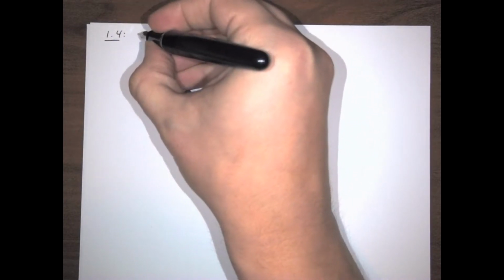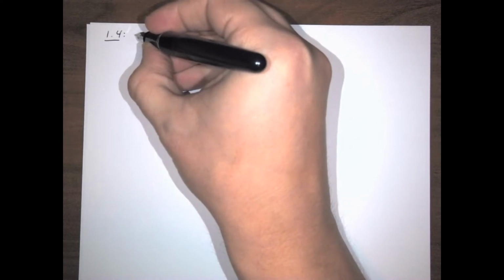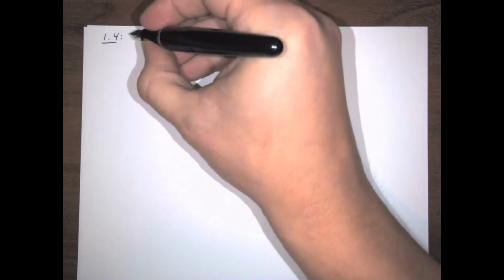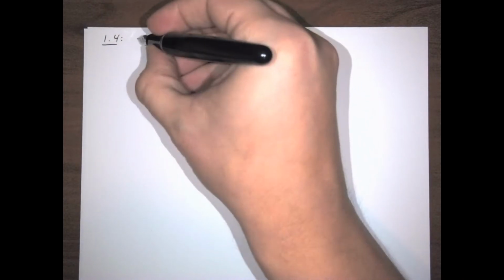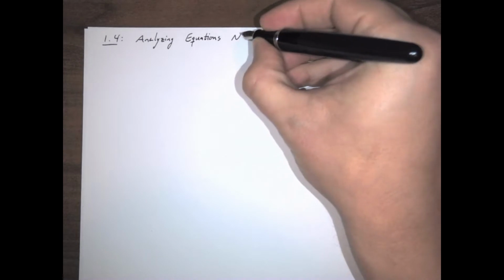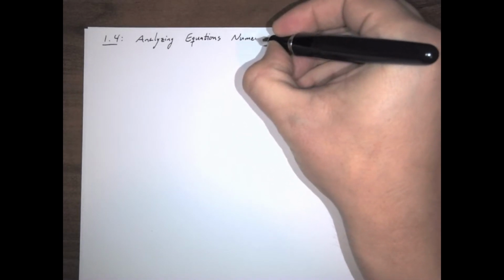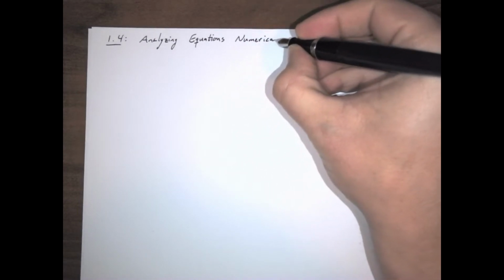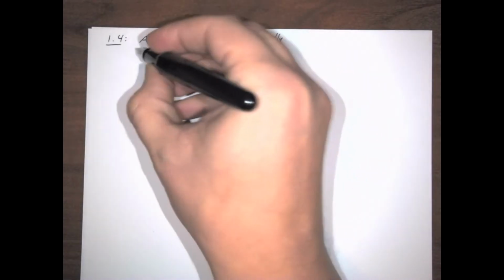The agenda today is to continue where we left off and look at how the geometric understanding of differential equations can lead us to the numerical side of things. This is 1.4, analyzing equations, by which we mean, of course, differential equations, numerically.